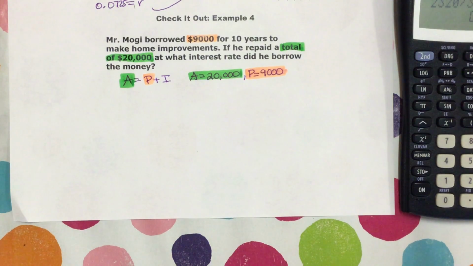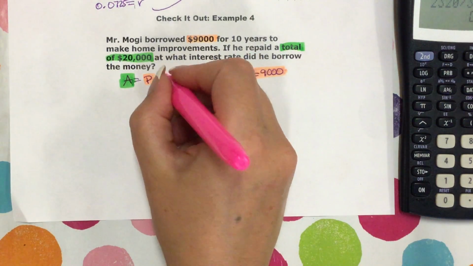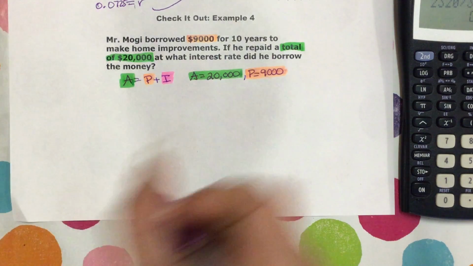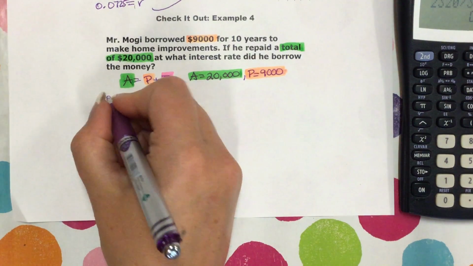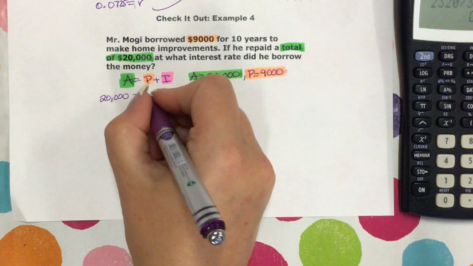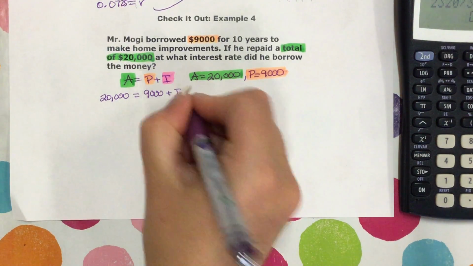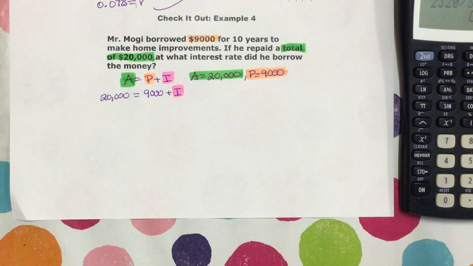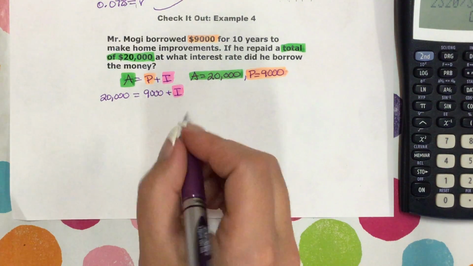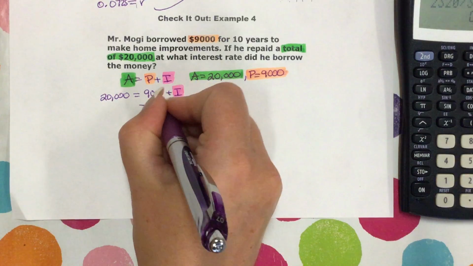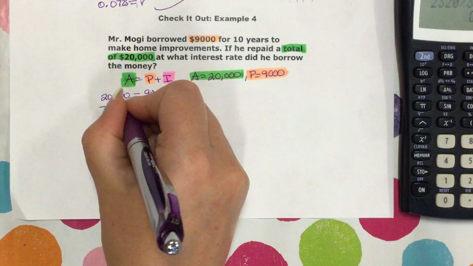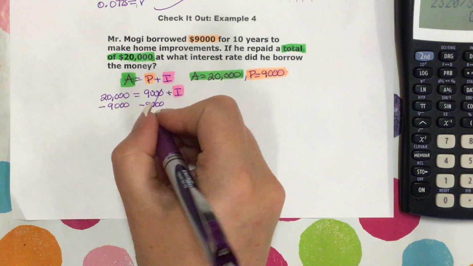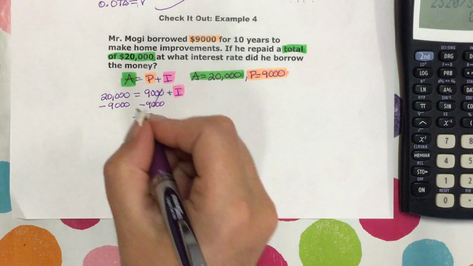And the interest at this point, we don't know what that is. We need to figure that out. So we're just going to go ahead and substitute these values into this equation. So A is the same thing as 20,000 equals the principal, which is 9,000, plus the interest. We're trying to get this I by itself, so we have to get rid of that 9,000. How is it related to I? It's related to I through addition, so we have to do the inverse operation, which would be subtraction. We have to subtract 9,000 from each side. 9,000 take away 9,000 ends up being 0, so now we have I isolated, which is what we want.